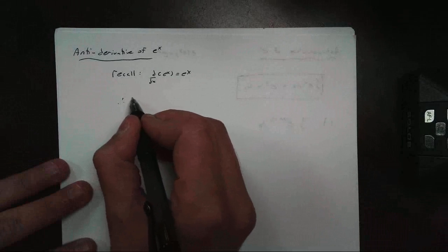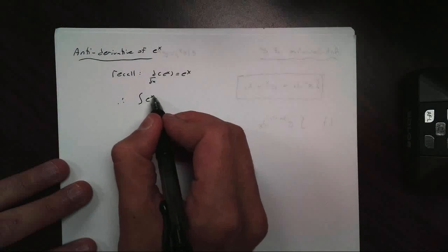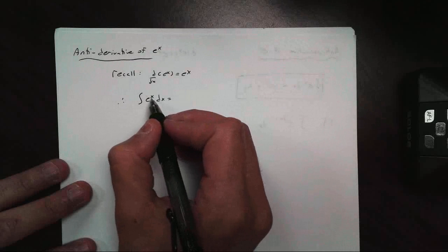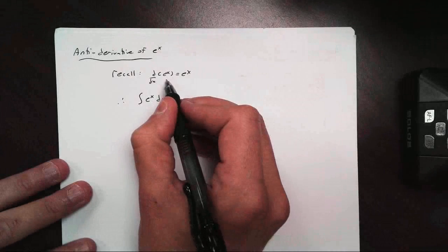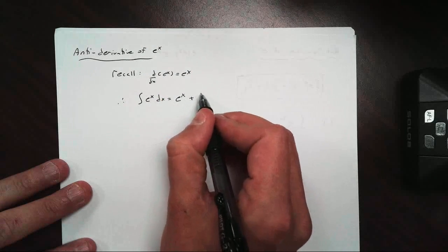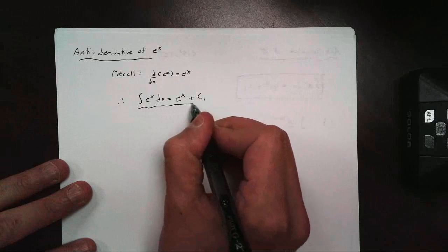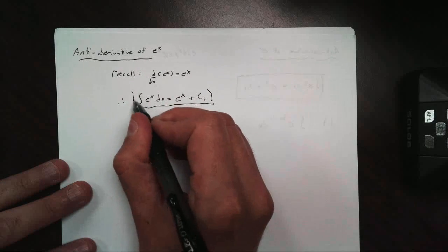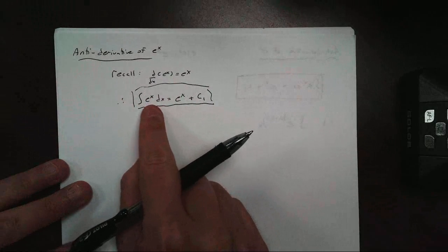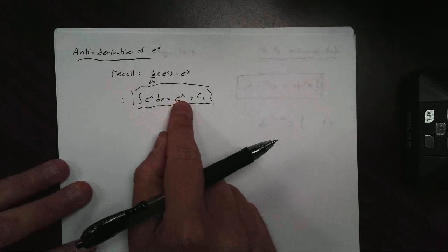So therefore, if we were to take the antiderivative of e to the x, we have to ask ourselves a question: what function's derivative is e to the x? And that's pretty easy. It's going to be e to the x. Don't forget though, we always have to add a little constant there. So when we're taking the derivative of e to the x, these are very easy to do. You're always going to get the exponential back.